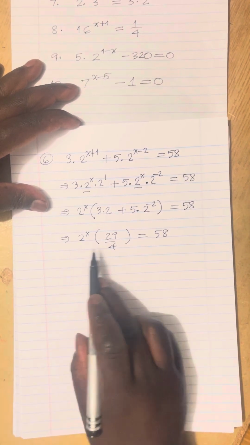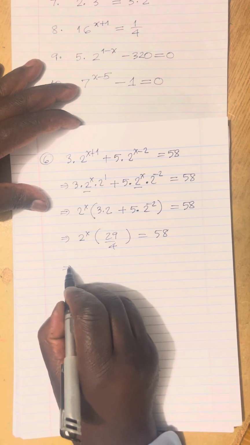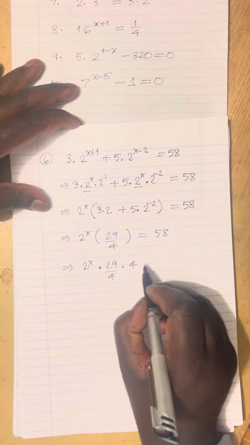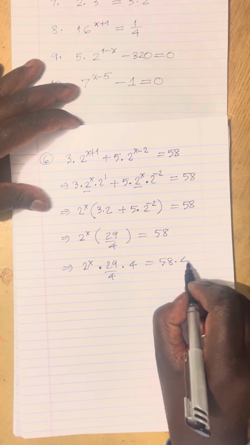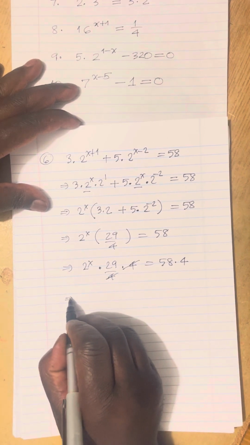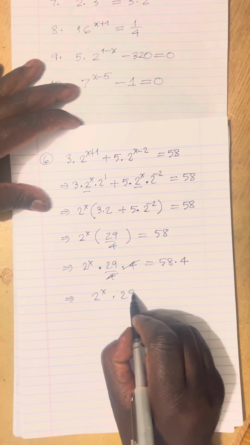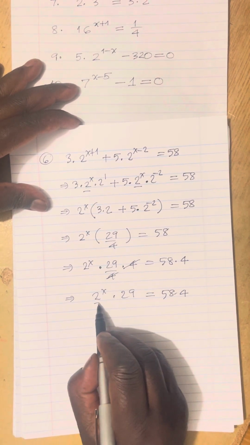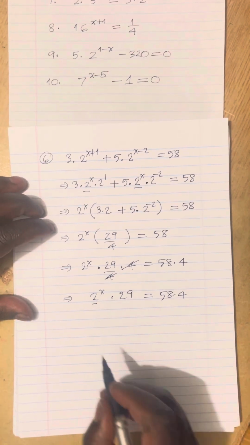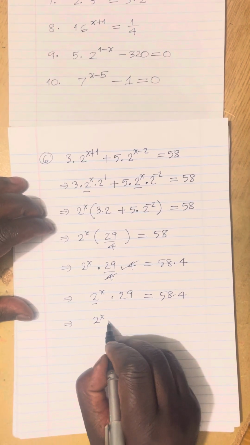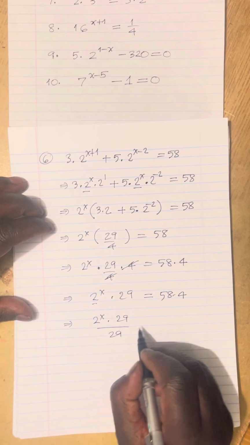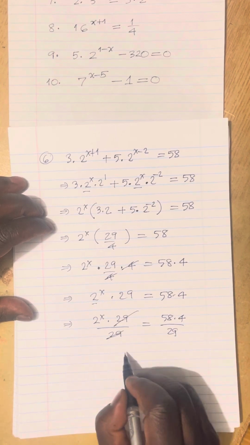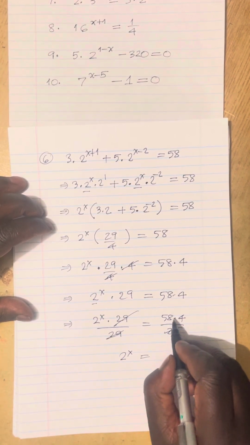Multiply by 4 throughout, this side and that side, you're going to get 2 power x times 29 over 4 times 4 equals 58 times 4. Obviously, the 4's cancel. On the left, you have 2 power x times 29 will be equal to 58 times 4. Now you need to isolate this one here by dividing throughout by 29. So our next step, 2 power x times 29 all over 29 is equal to 58 times 4 over 29. These cancel. 2 power x is equal to 29 into 58 is 2.